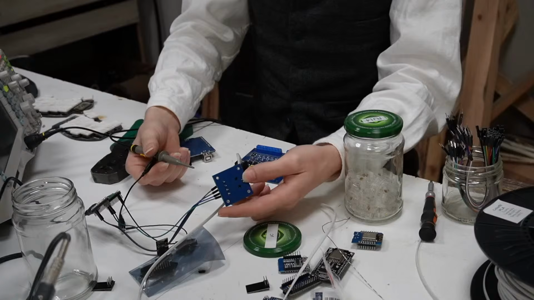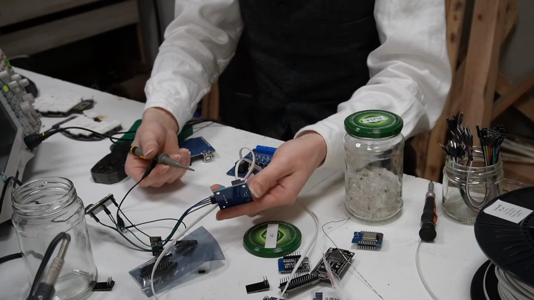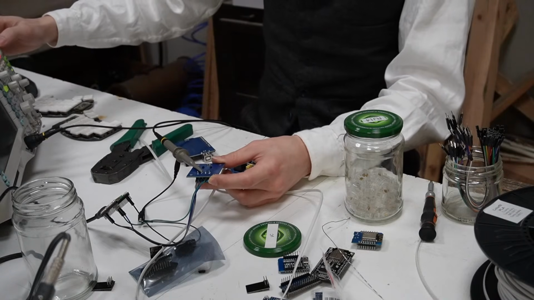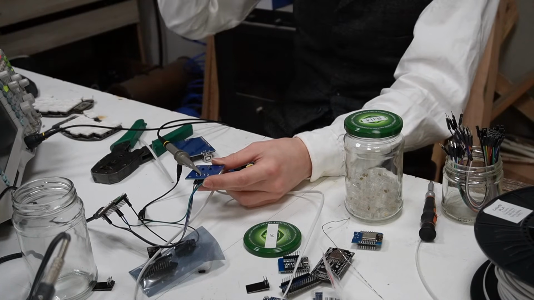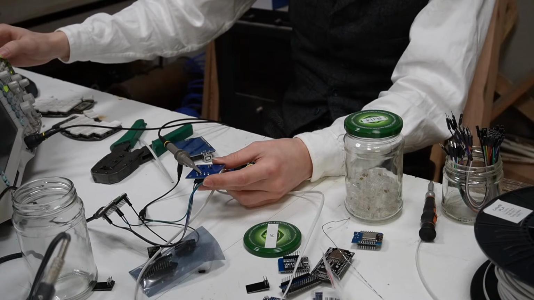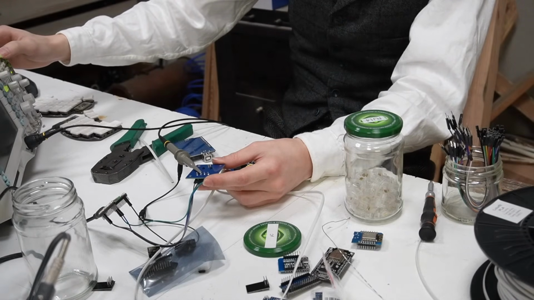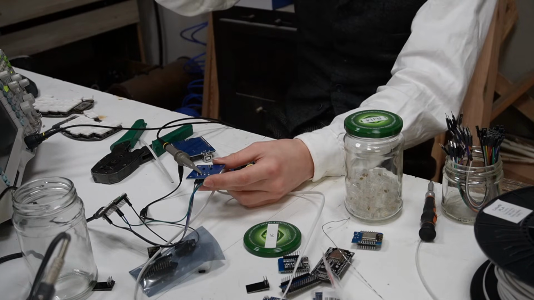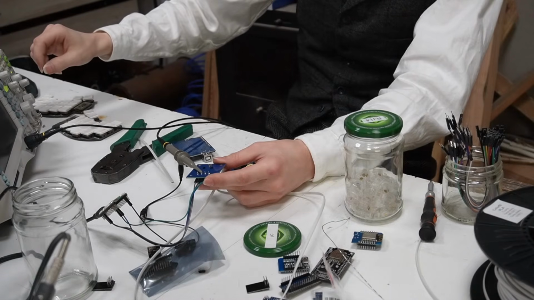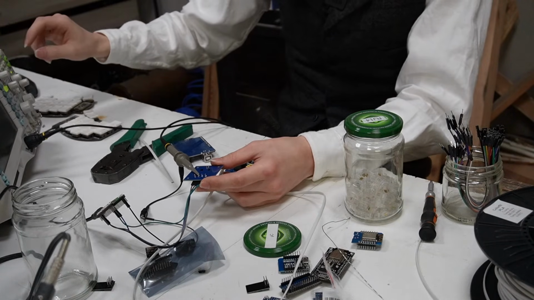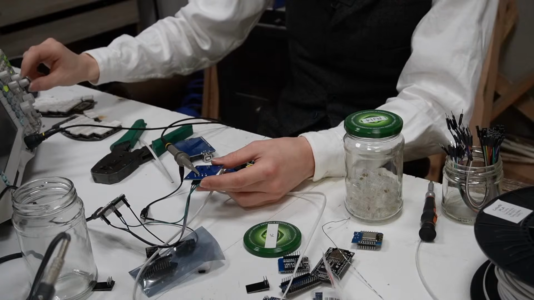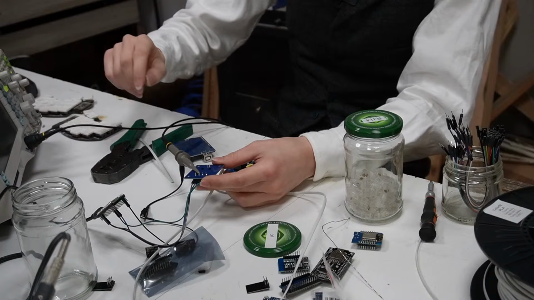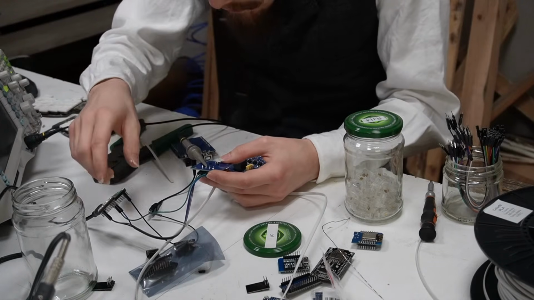Okay, so this is one. What's the trigger level? And what even is this?